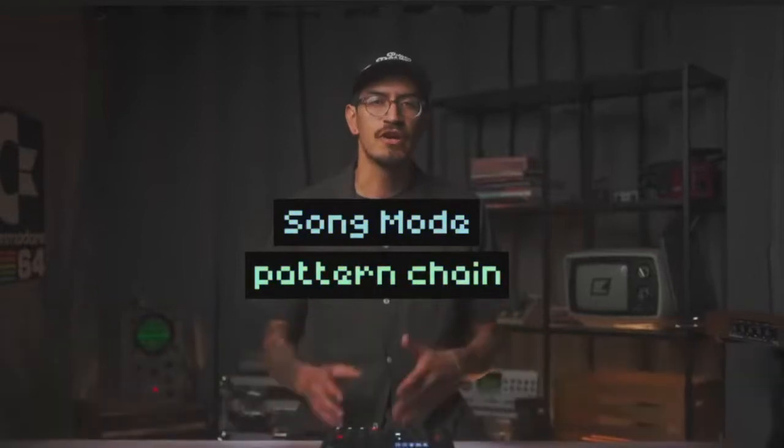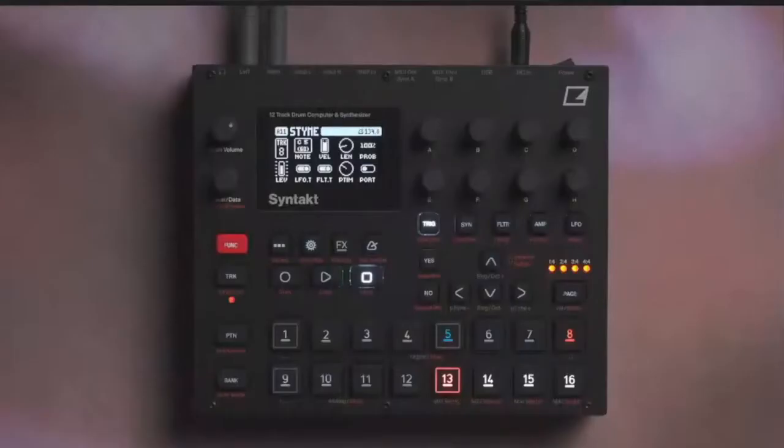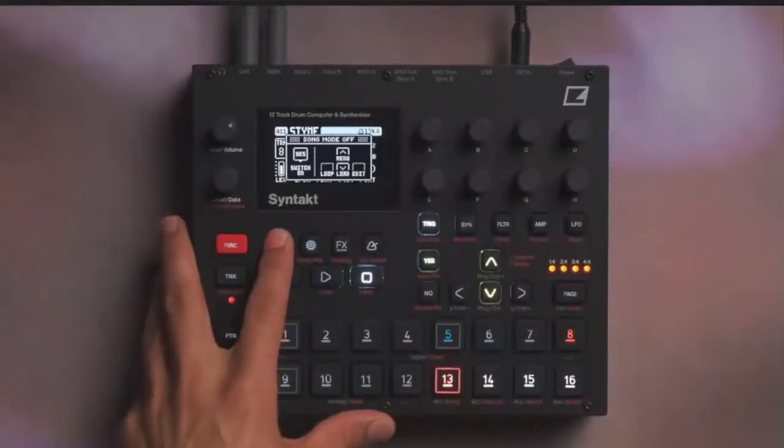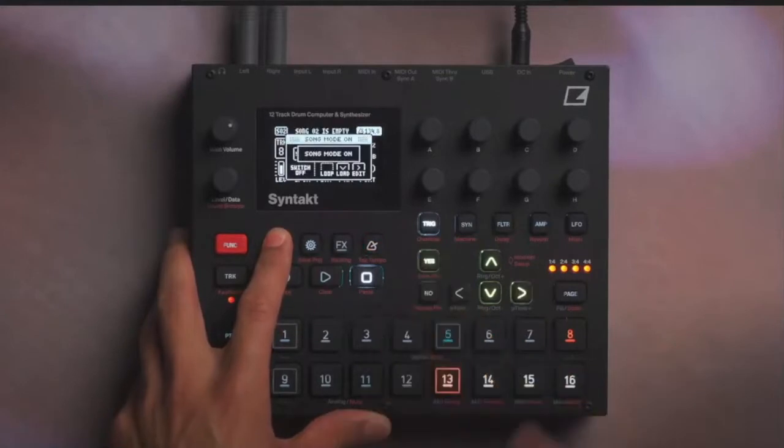So I'll just play a little bit. And today I wanted to show you how you can save your pattern chains on Syntakt using song mode. First, let's activate song mode. Pressing or holding down the pattern menu button brings us to our song mode options. To edit our song, we'll have to first turn on song mode, and we do this by pressing yes. Now we'll press the right arrow to edit our song.